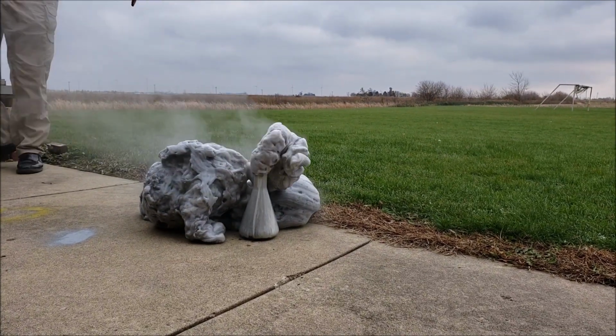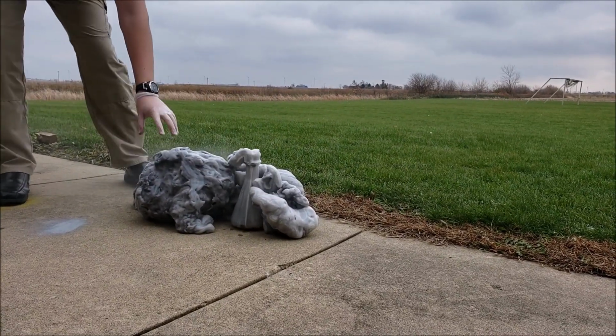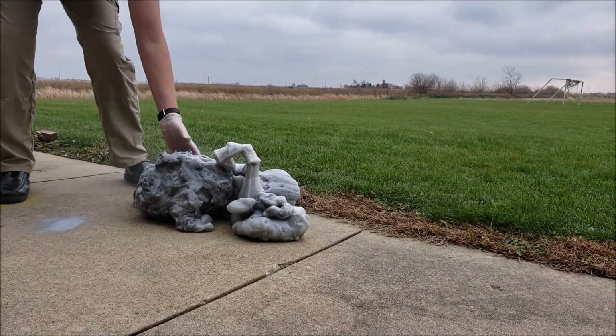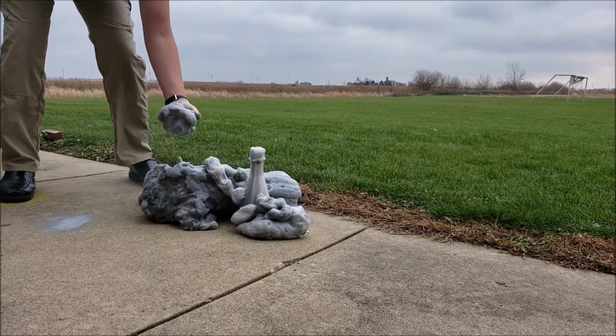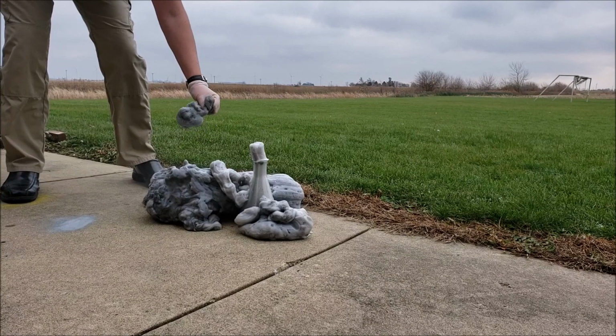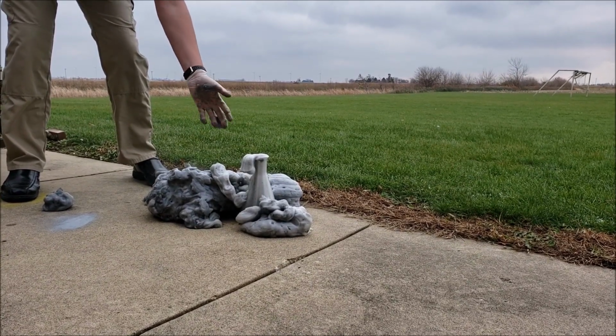Awesome. Now, one thing you're also going to notice is that it's hot. So I'm going to touch this with my glove, and it's a hot foam. It's actually really nice to touch right now because it's cold out here. So it's a warm foam. It's almost too hot, but what kind of reaction is it?